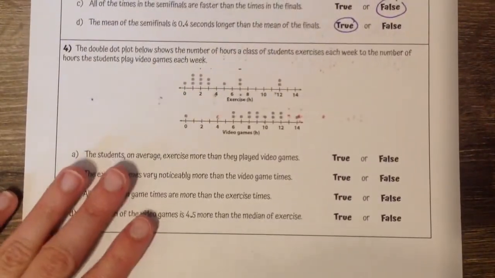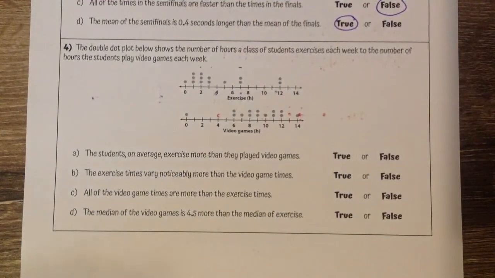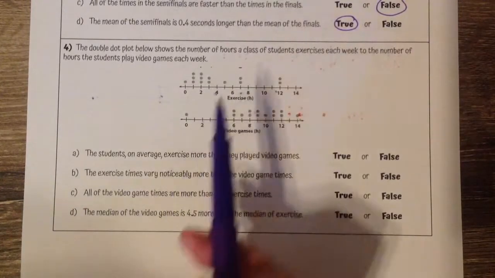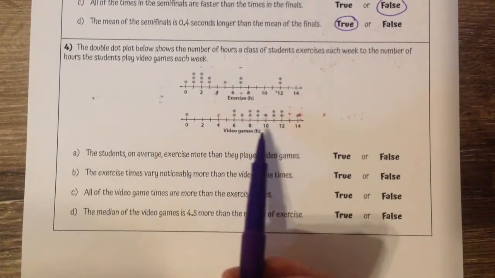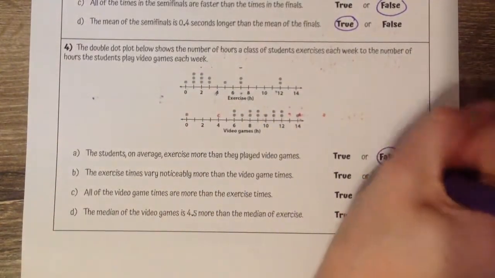All right, one more set of analyzing. The double dot plot below shows the number of hours a class of students exercises each week to the number of hours the students play video games each week. The students on average exercise more than they played video games. So there's lower numbers for the exercise, there's higher hours for the video games, so no, they did not exercise more.